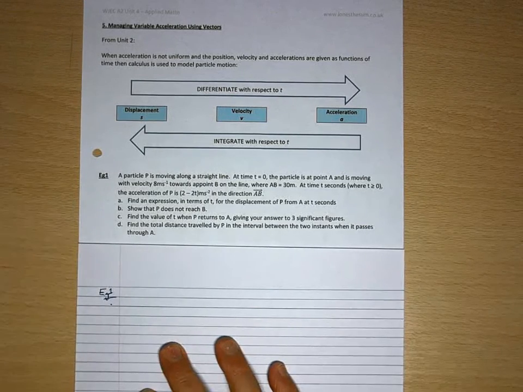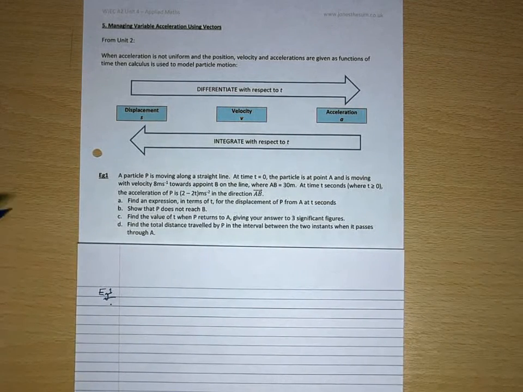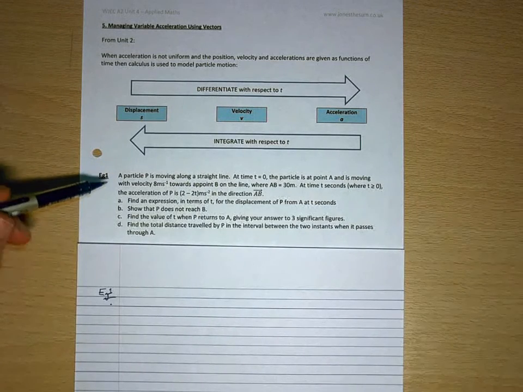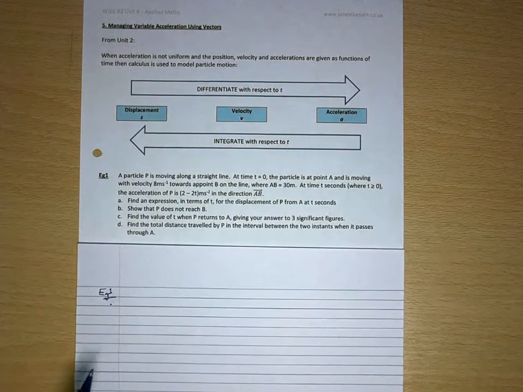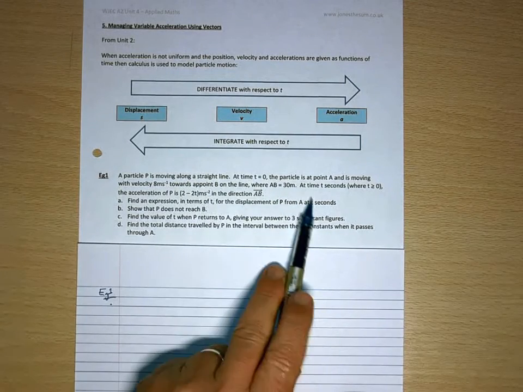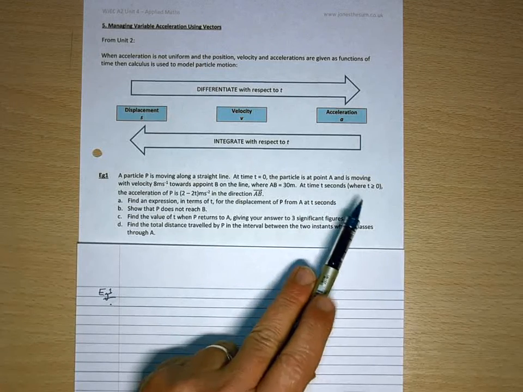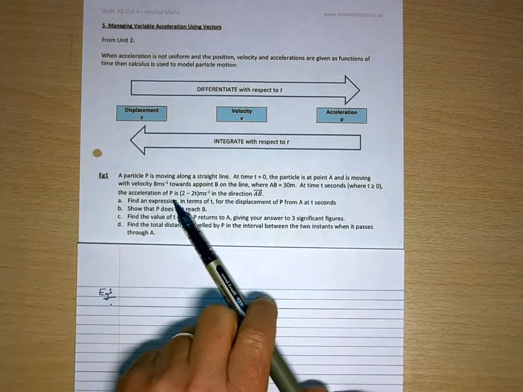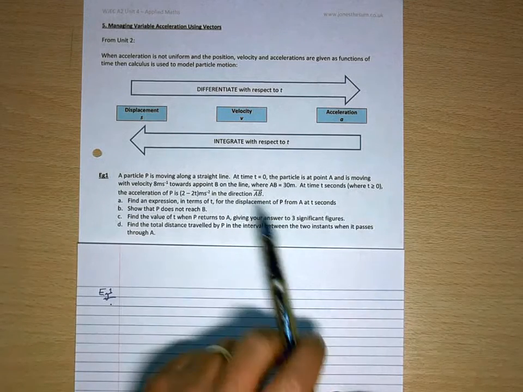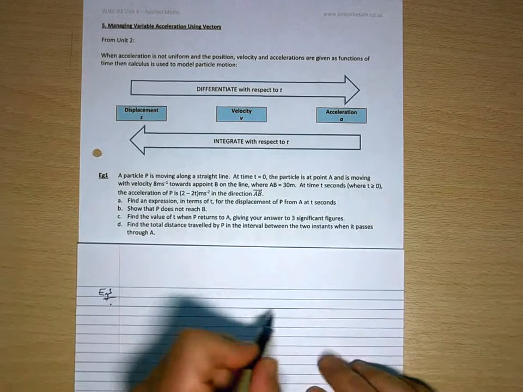So let's have a look at the sort of question you would have had presented to you in AS in Unit 2. We have a particle P moving along a straight line. At time t equals 0, the particle is at point A and is moving with velocity 8 meters per second towards a point B on the line where AB is 30 meters. At time t seconds, where t is greater than or equal to 0, the acceleration of P is 2 minus 2t meters per second squared in the direction AB.